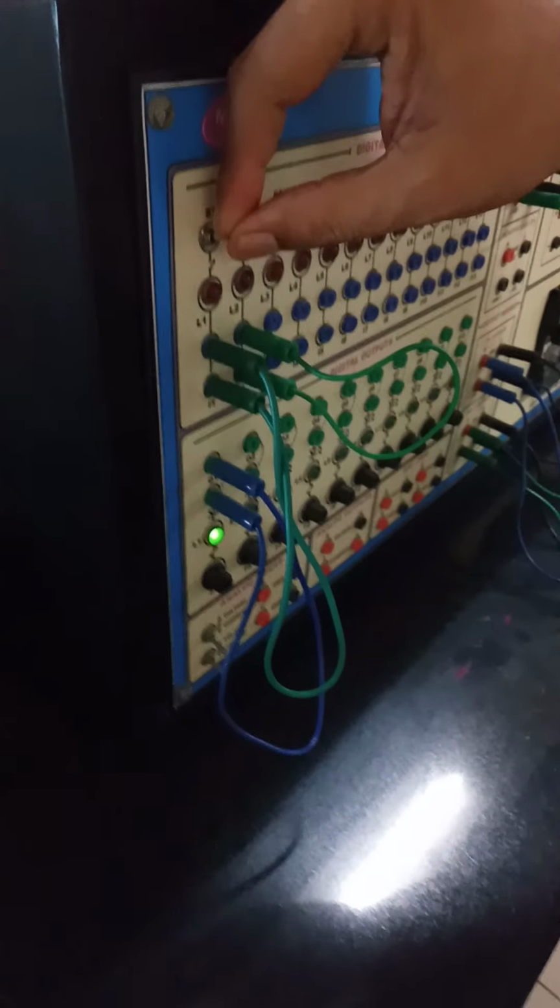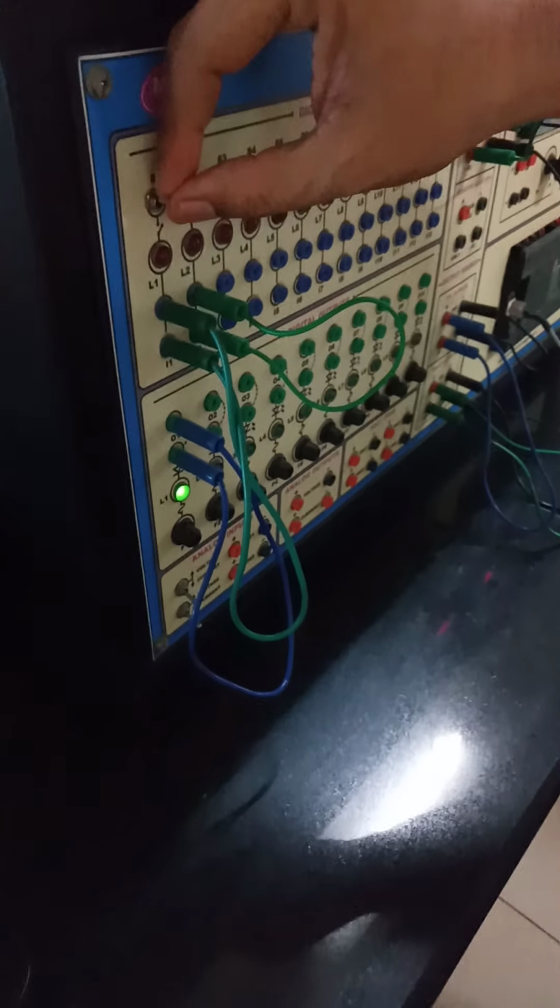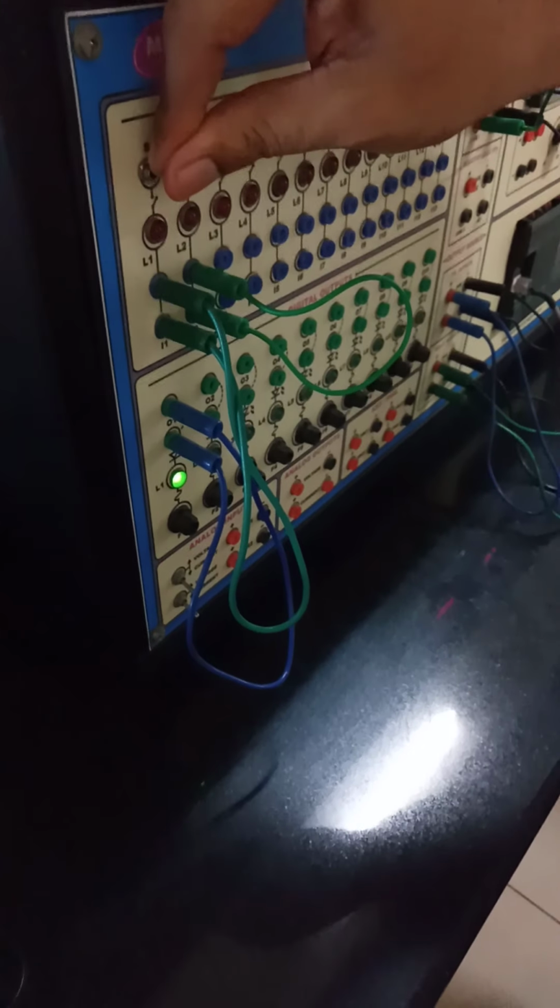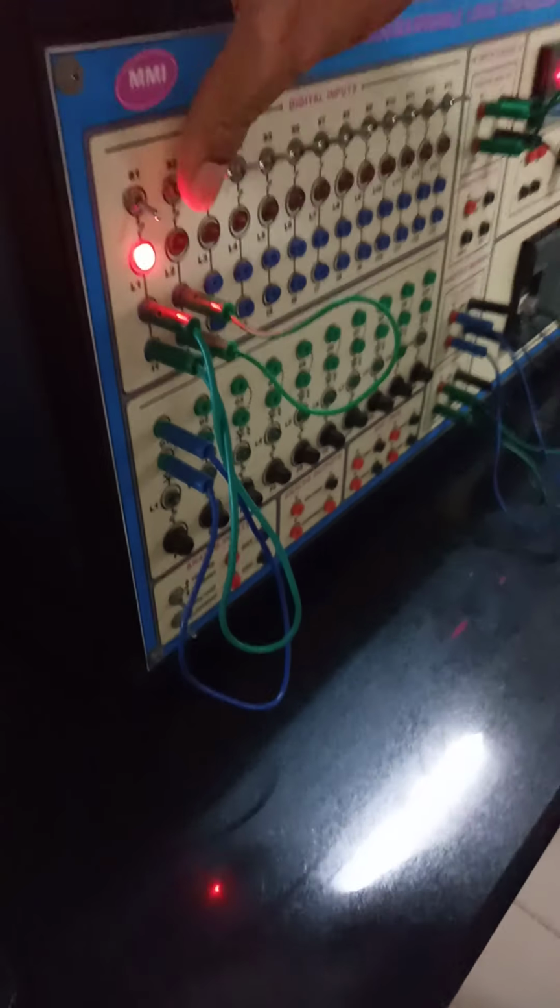You write the truth table of the NOR gate and then you verify it. If there is no input, you can see the output. If there is an input, you will not get the output. Okay, that is your NOR gate.